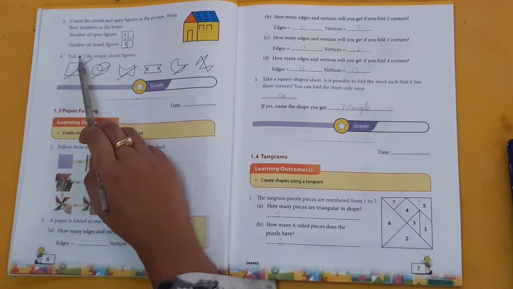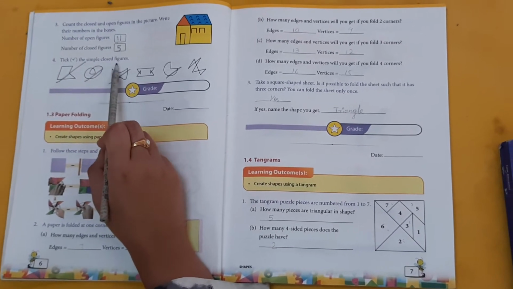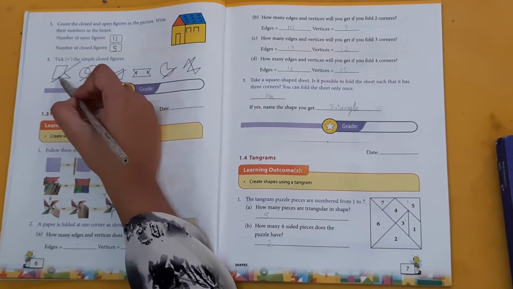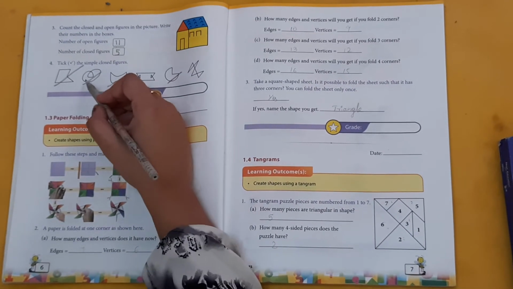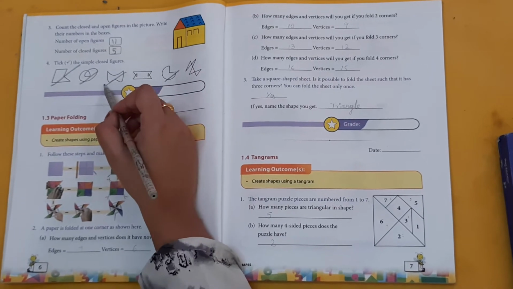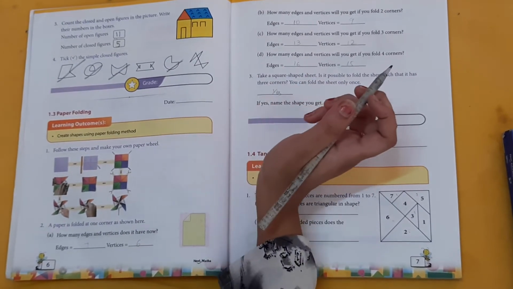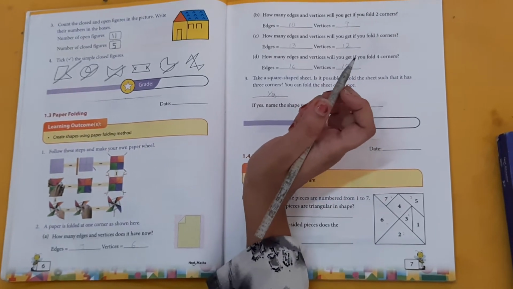Fourth question. Write the simple closed figures. So, this is a closed figure. It is also a closed figure. It is also a closed figure. This is also a closed figure. Simple closed figures.